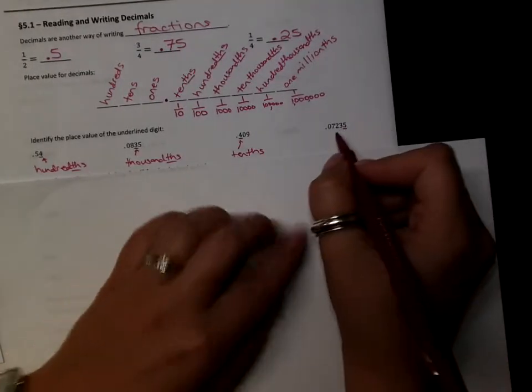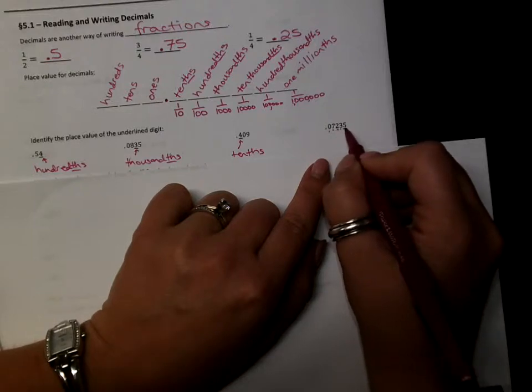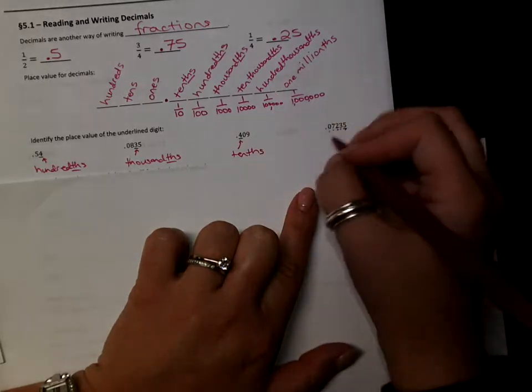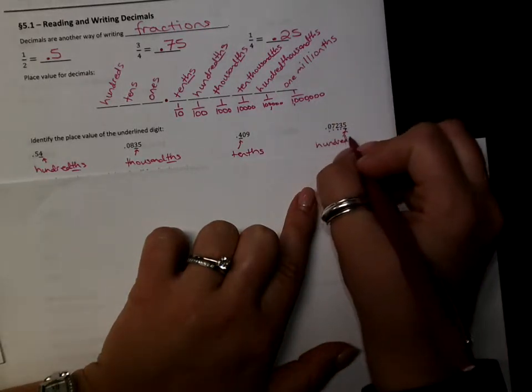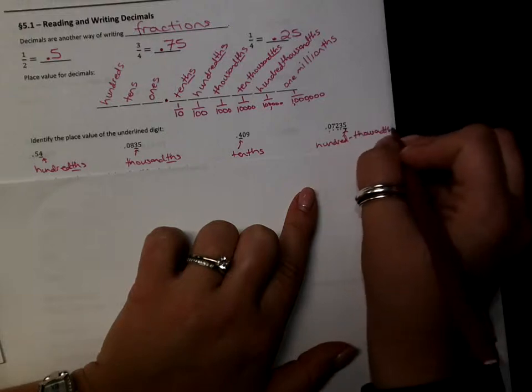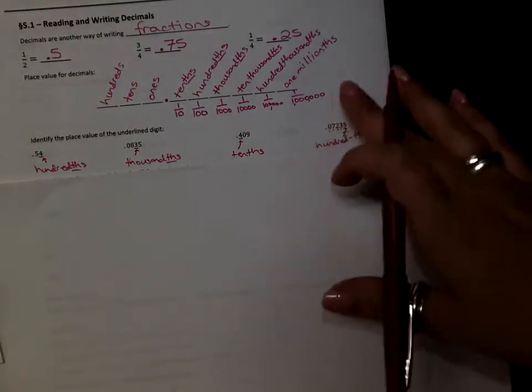And that's way over there. 1, 2, 3, 4, fifth place. The fifth place is the 100,000ths with the th again. So you'll have some just identify the place values for decimals, and it just goes backwards from the whole numbers.